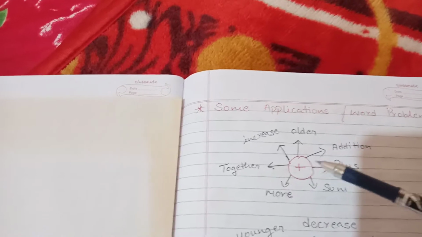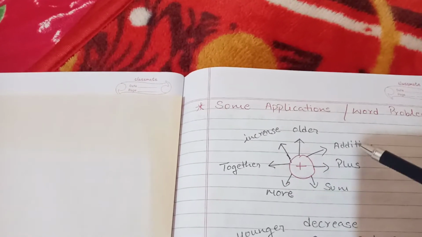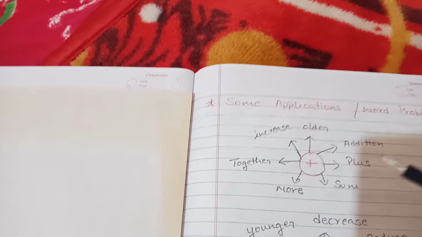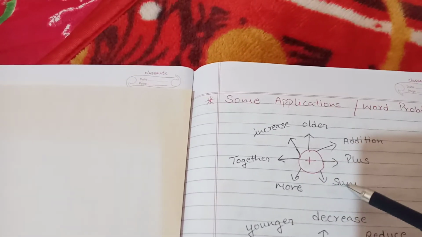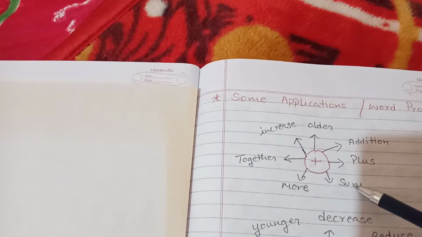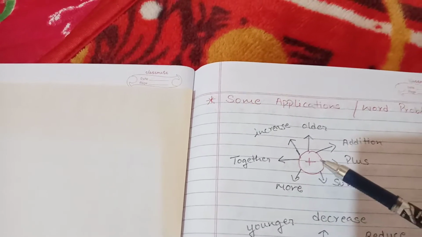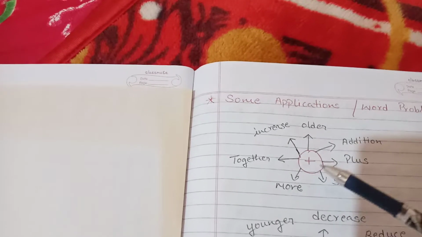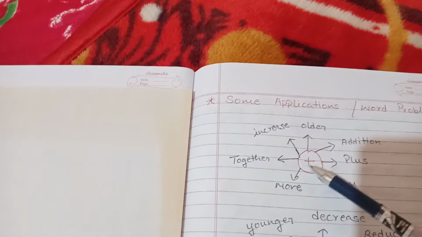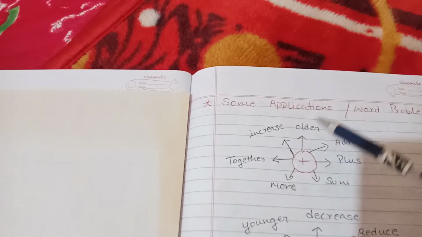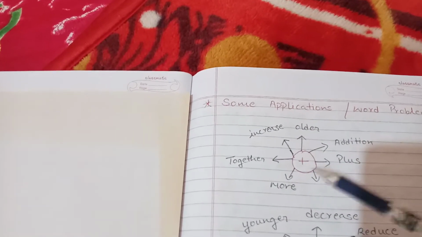Addition is also known as plus, and another name for addition is sum. You can call addition a sum or more. More means you are talking about addition. Together means addition. Increase means addition. And older means you are talking about addition.